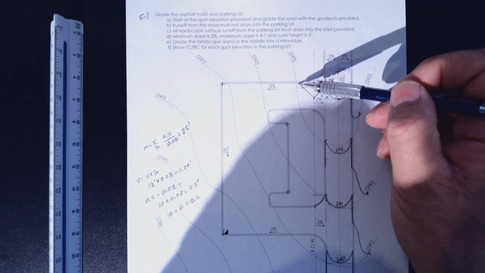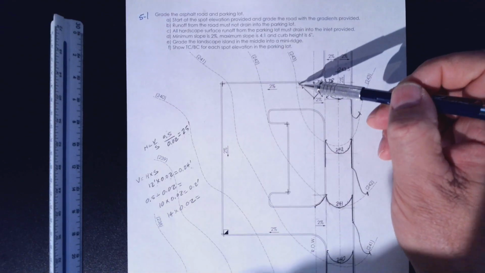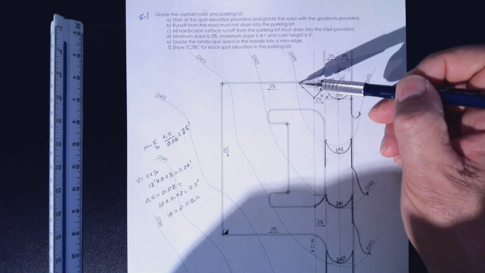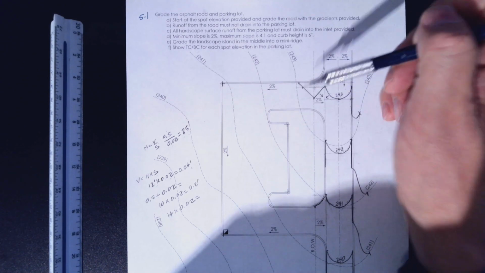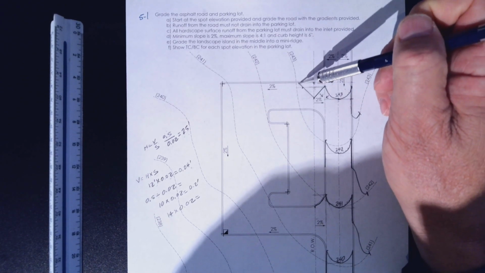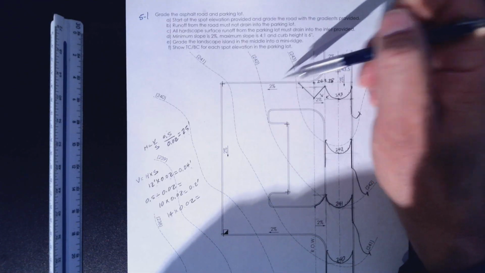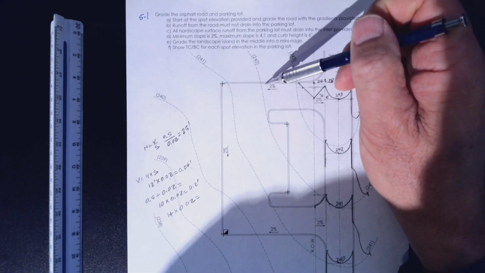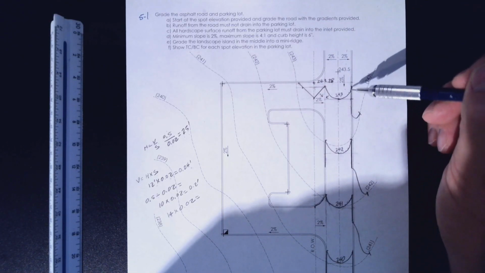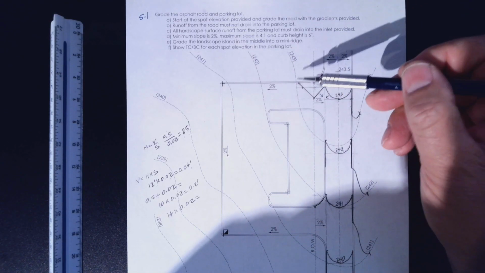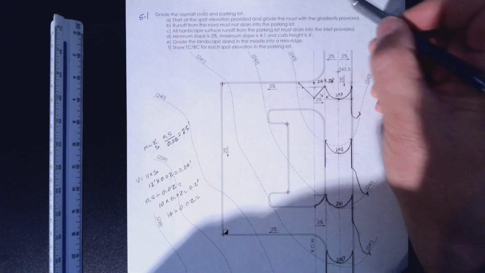Now remember, we're 6 inches lower here than the top of the curb. So if it's 6 inches lower here, we've got to follow the curb line this direction to get to the top of the curb, just like we did here. Remember, we went back and then we followed the curb line because it's going downhill this way. So think about it.